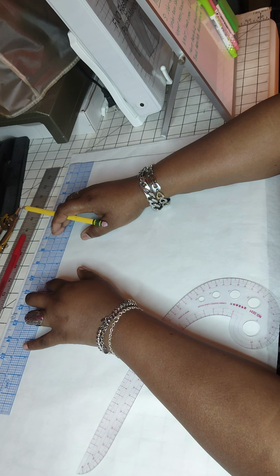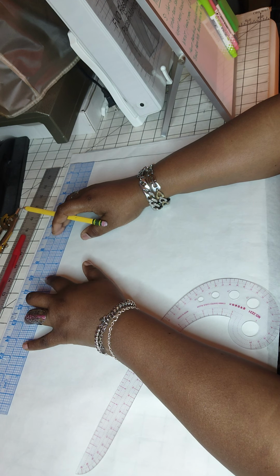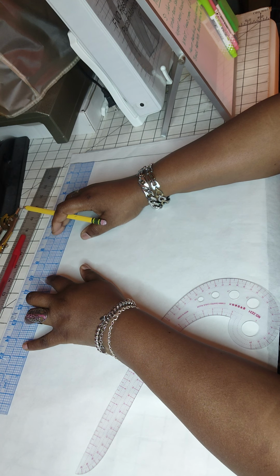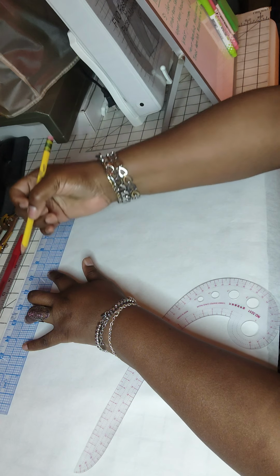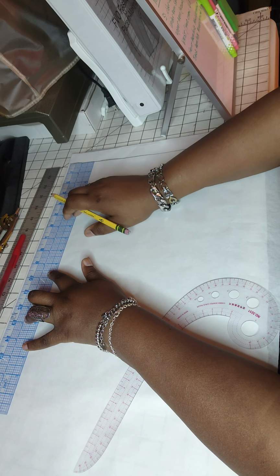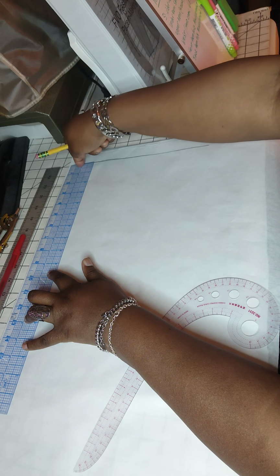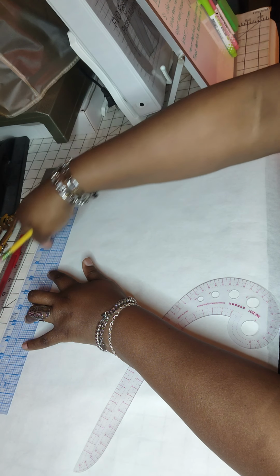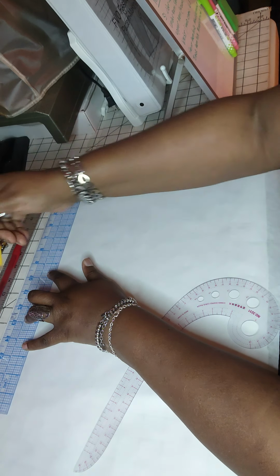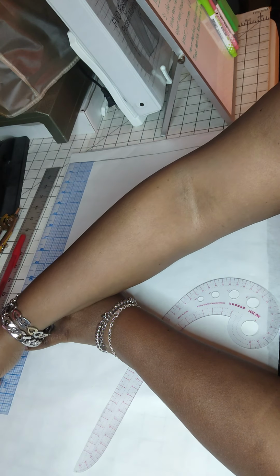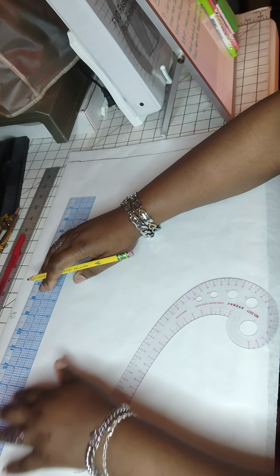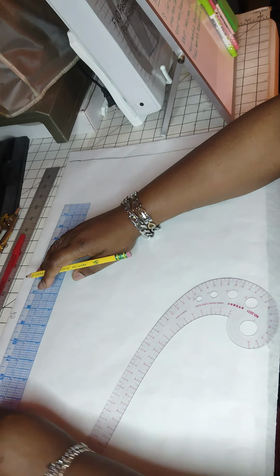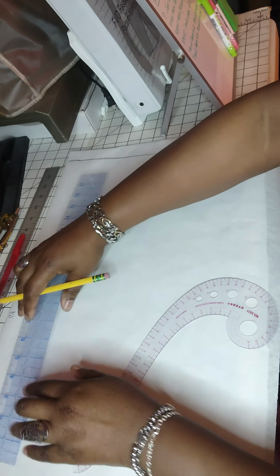If we go below that to the hip line, it's going to end up being about maybe 20 to 22 inches. So since I'm doing the extended bodice, I'm going to measure from the top here. This is my full length, is going to be 22 inches. So this is 18. I'll show you this way.